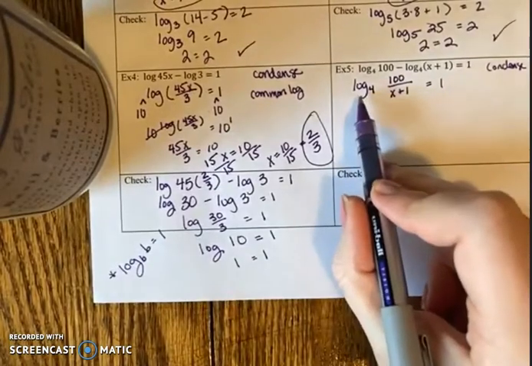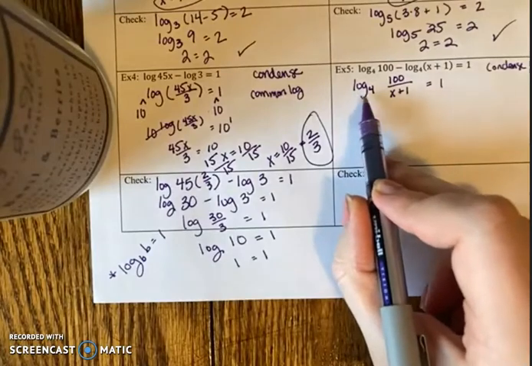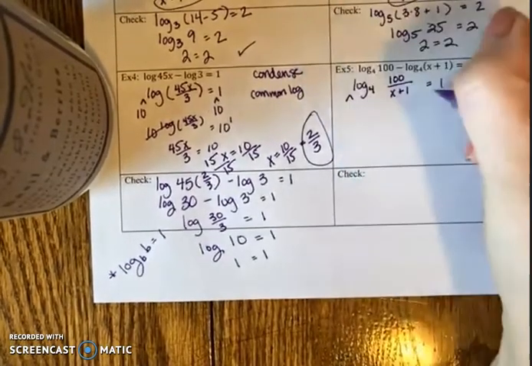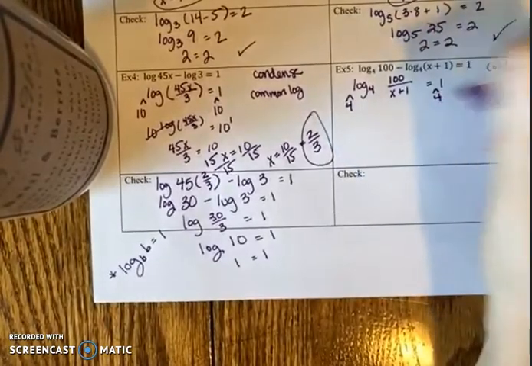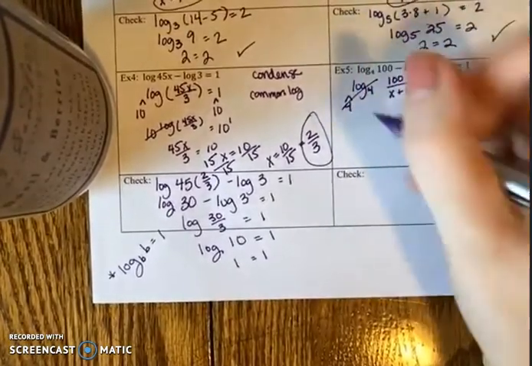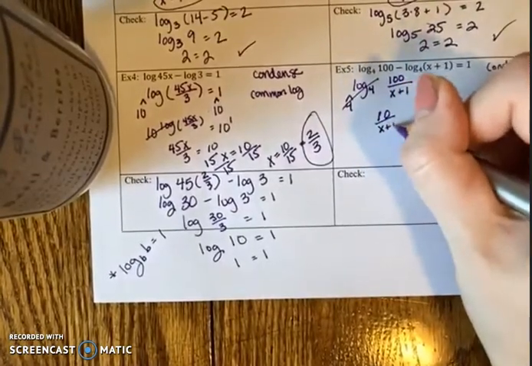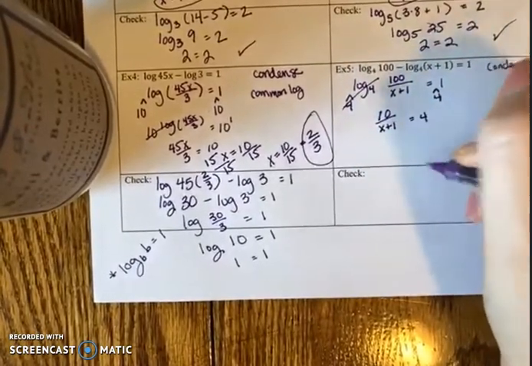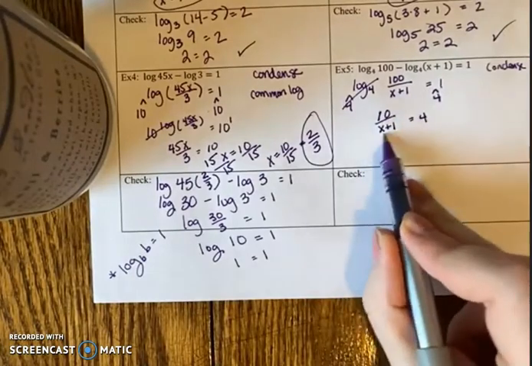Now, I have a log base 4. In order to undo it, I need to exponentiate each side using the same base, which is 4. So this is gone, and I just have 100 over x plus 1 equals 4 to the first power, or just 4.